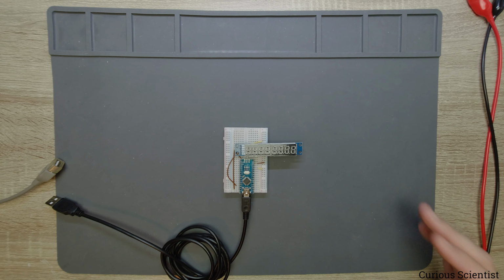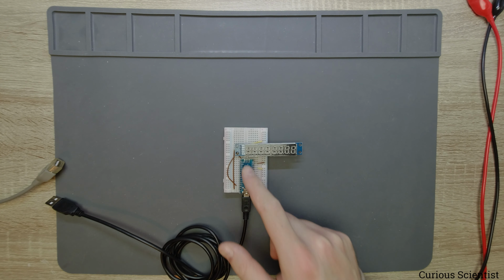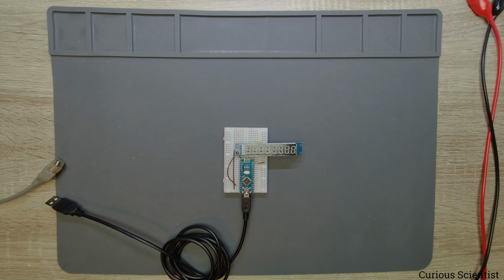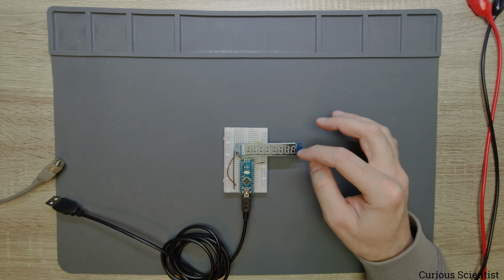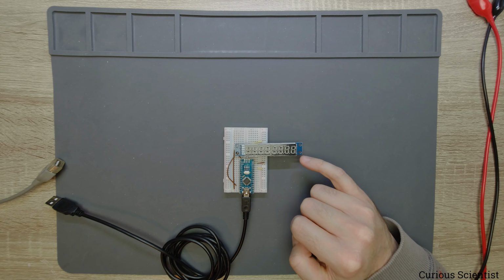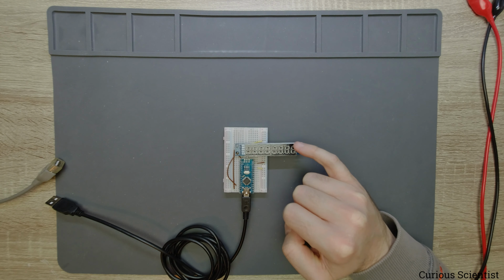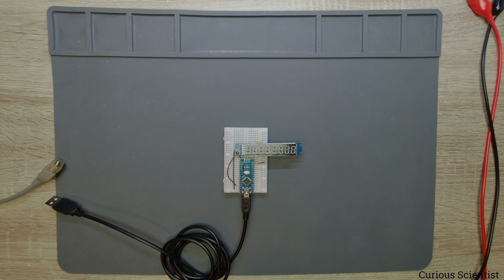This display is mainly for showing numbers, but you can make up some simple characters such as the letters L, A, H, and so on, whatever you can fit on this display style. As I said, we have 8 digits, and each digit has 7 segments for the number, and each cell has its decimal point.